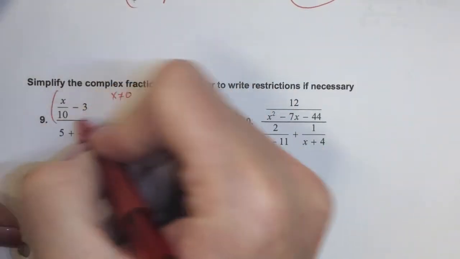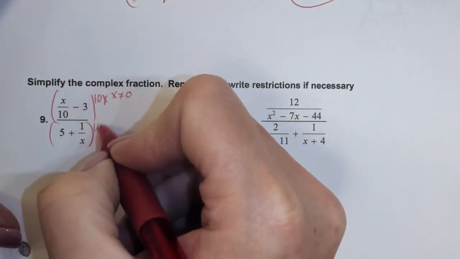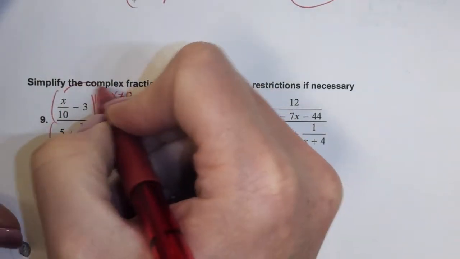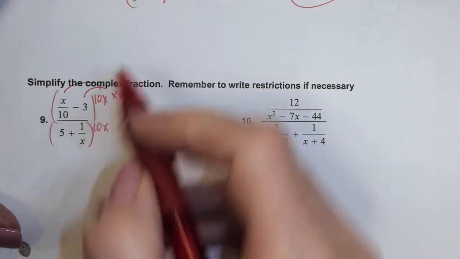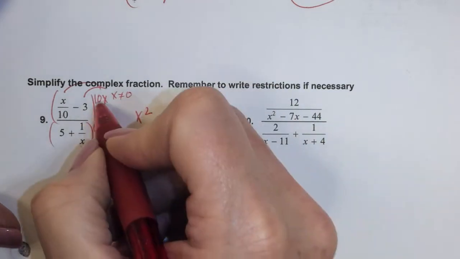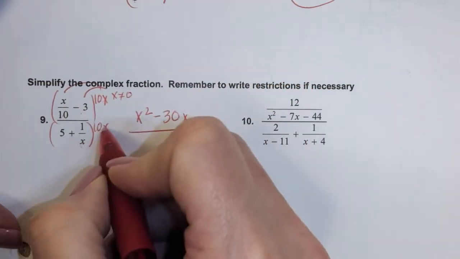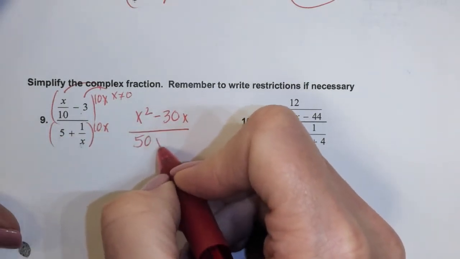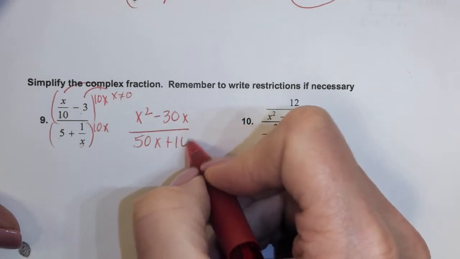So I'm going to multiply through by that common denominator of 10x here and 10x here. So then I'm going to distribute. I'm going to have 10x divided by 10. Well, that's going to be x times x is x squared. Then I have 10x times 3. That's 30x. Down here, 10x times 5, that's 50x. 10x divided by x, that's going to be just 10.